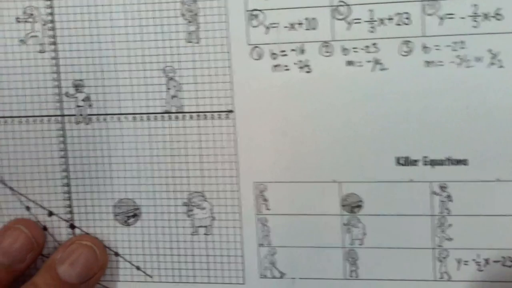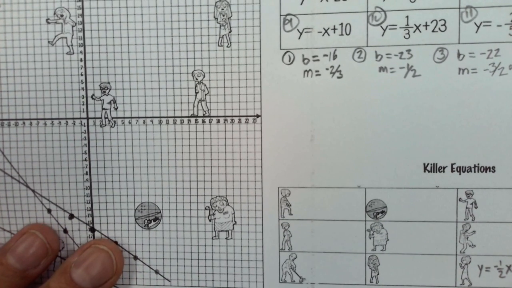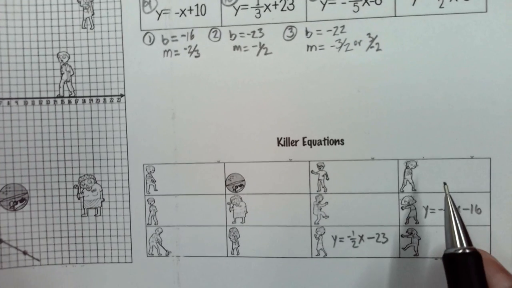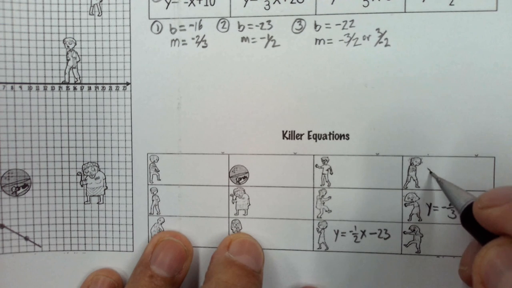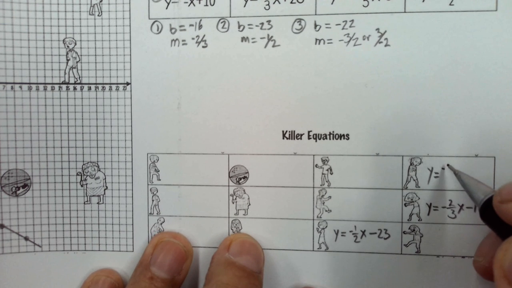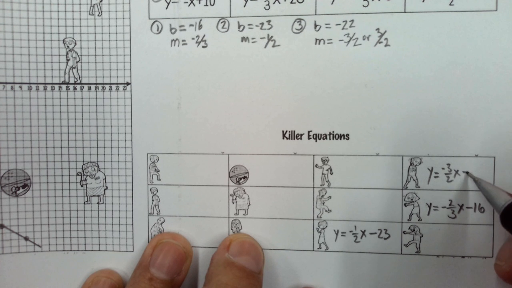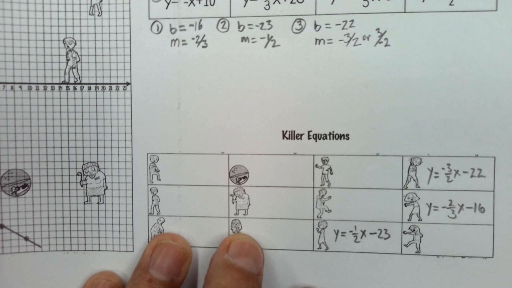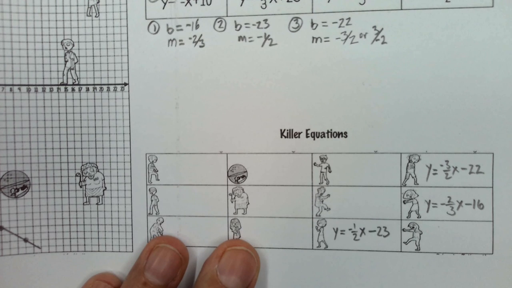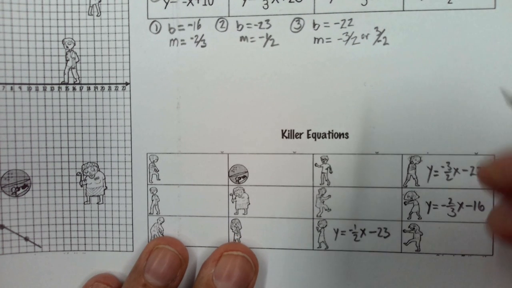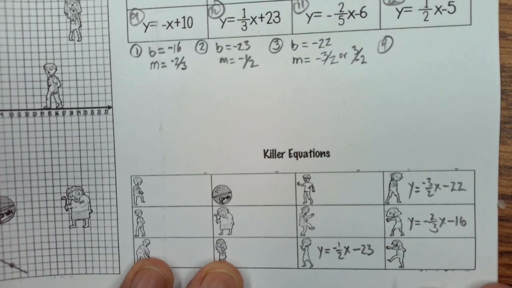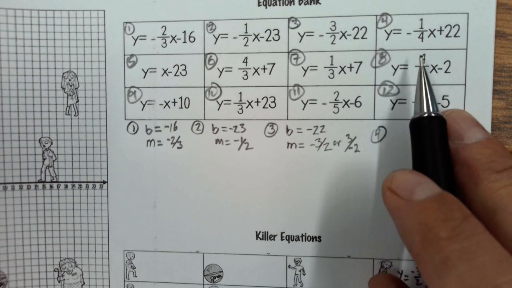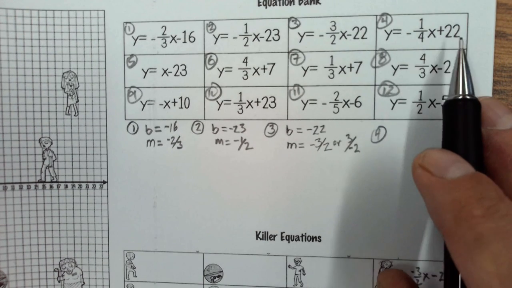Okay. So let's find that one. Isn't it this one here? So let's write down the equation. Y equals negative 3/2 x minus 22. Let's try number 4. Y equals negative 1/4 x plus 22.